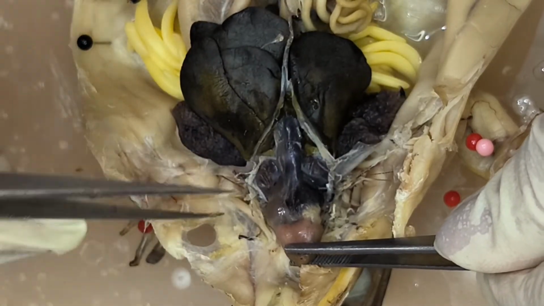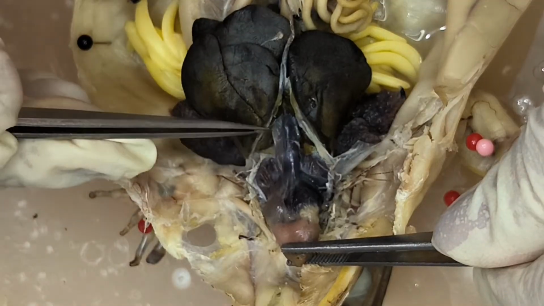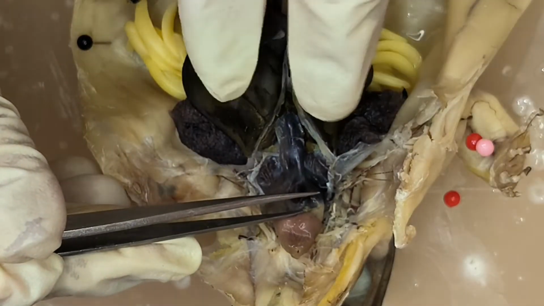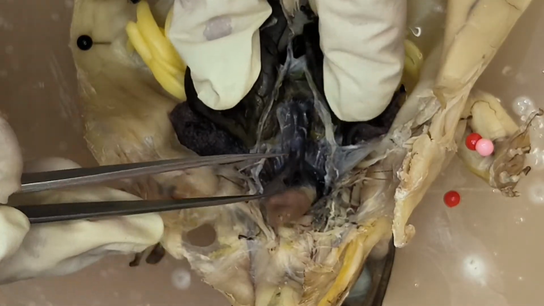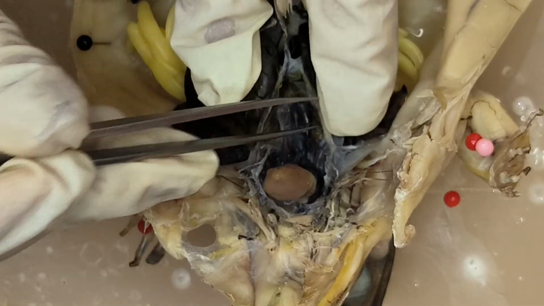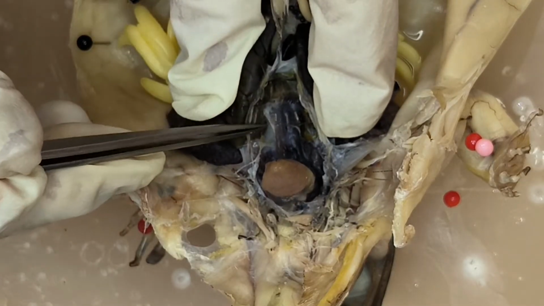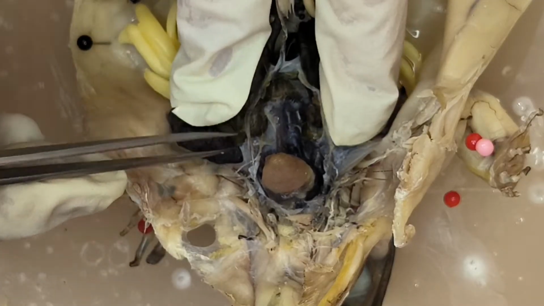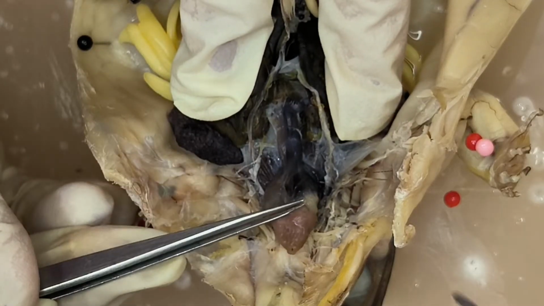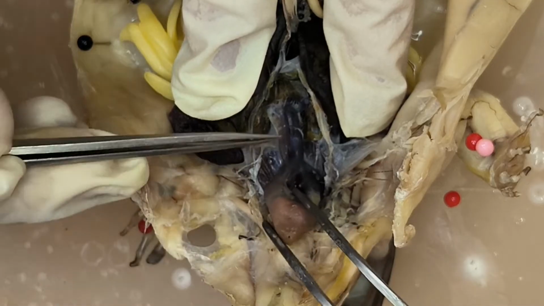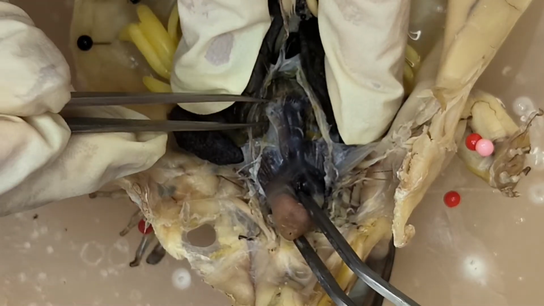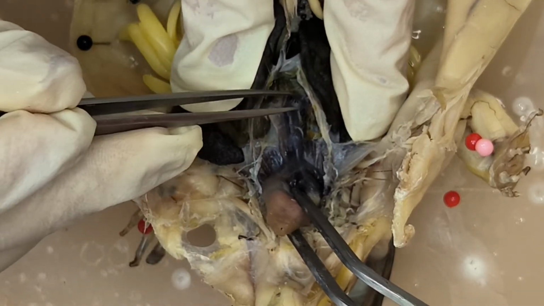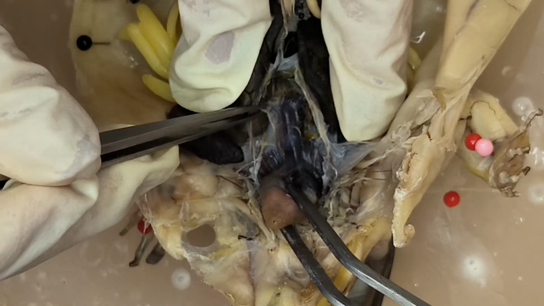So you have here the postcava, which now gives up branches going to the liver. To appreciate that, you can stretch the liver. So you have here the hepatic veins here, here, and here.